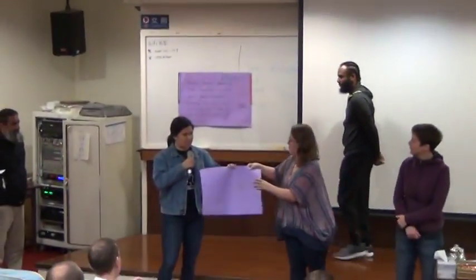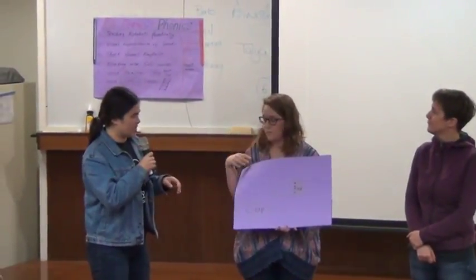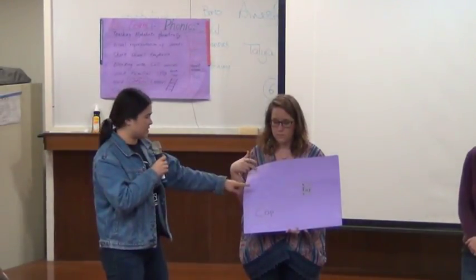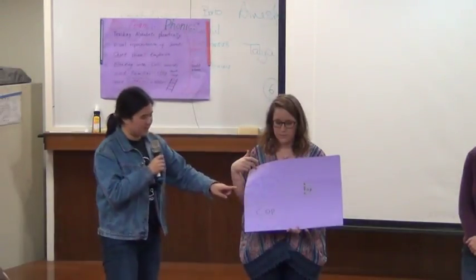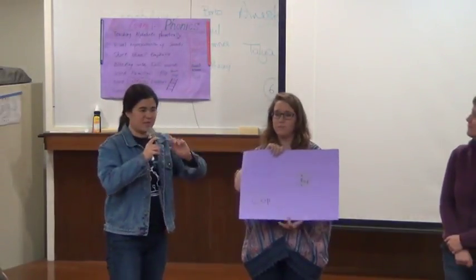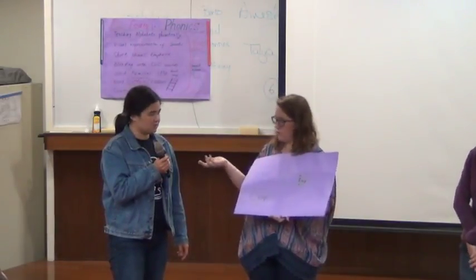Okay, so next is the blending, and basically what you can do is get either plastic or foam cups, and then like these are eggs. So what you do is you can put a letter right here, and then on the other side, you've got the C, and then you've got the V, C. Then you can twist it and make different words. They have to practice blending the sounds together. They don't have to be real words at this point, because all you're focusing on are the sounds.